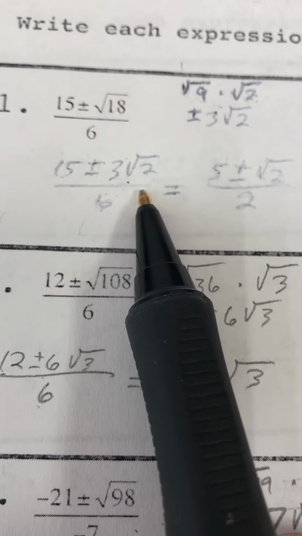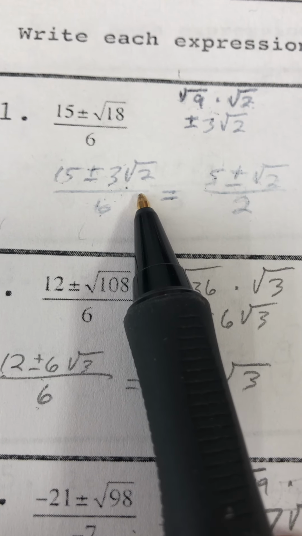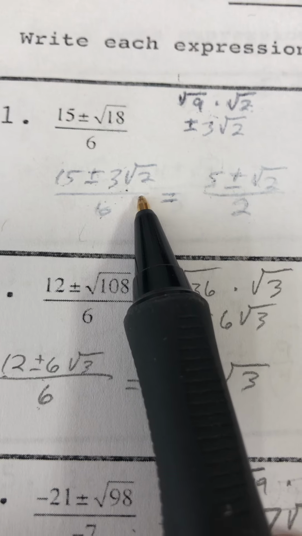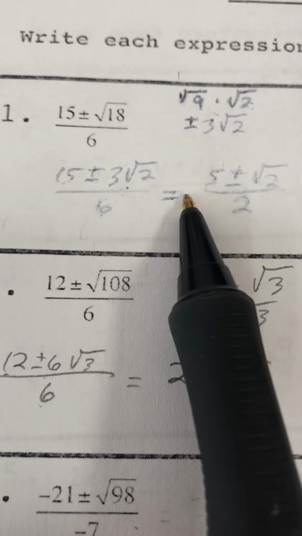Sorry this is so dim, but my pen ran out of ink. I have a calculator that runs out of power, and I have pens that run out of ink today. So, good thing I have enough energy to go through this.